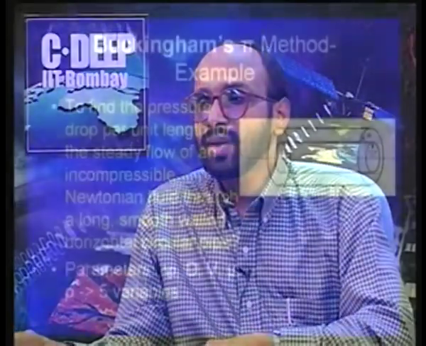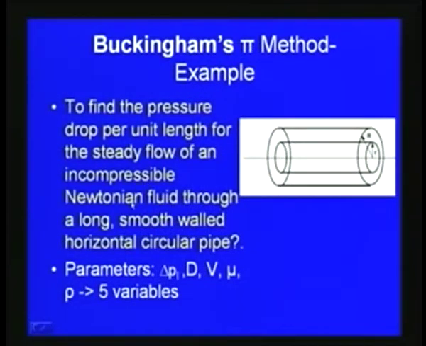To illustrate this Buckingham pi method, we will discuss a small problem. The problem is to find the pressure drop per unit length for the steady flow of an incompressible Newtonian fluid through a long smooth walled horizontal circular pipe. Here you can see a smooth walled pipe, positioned horizontally. Let the diameter of the pipe be d, the average velocity be v, the viscosity of the fluid passing through the pipe be mu, and rho be the density.